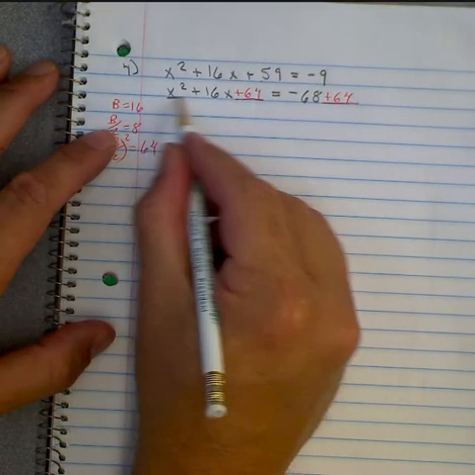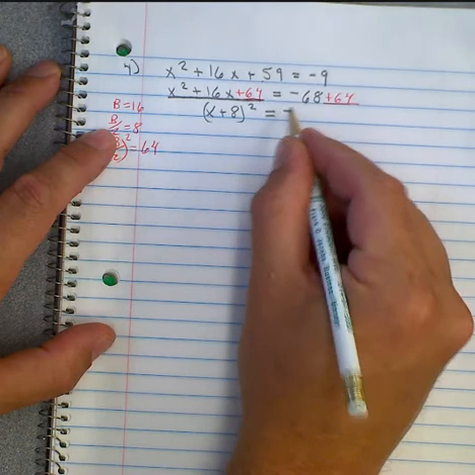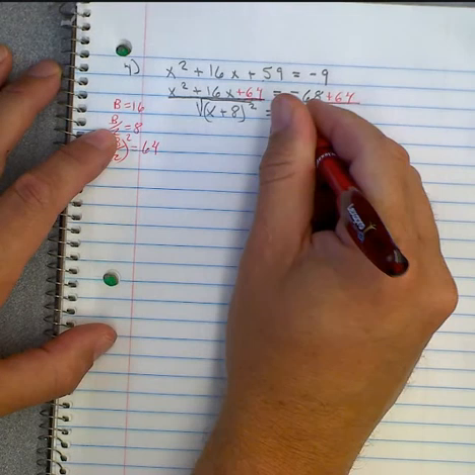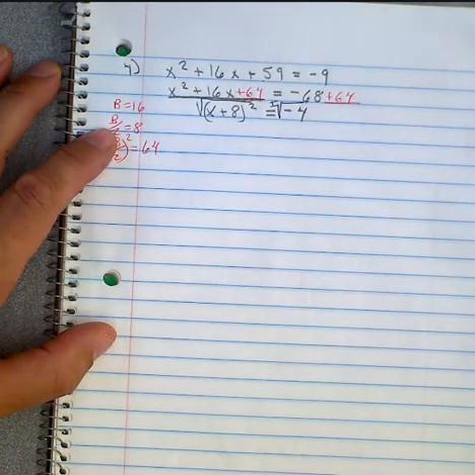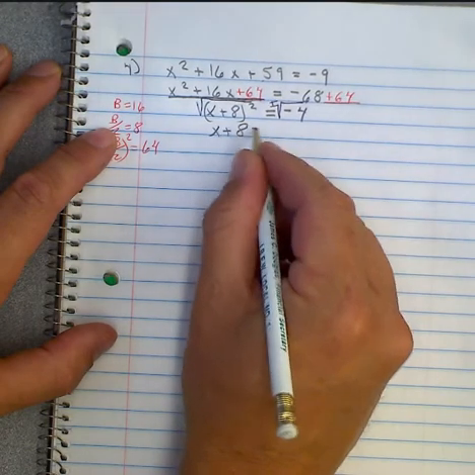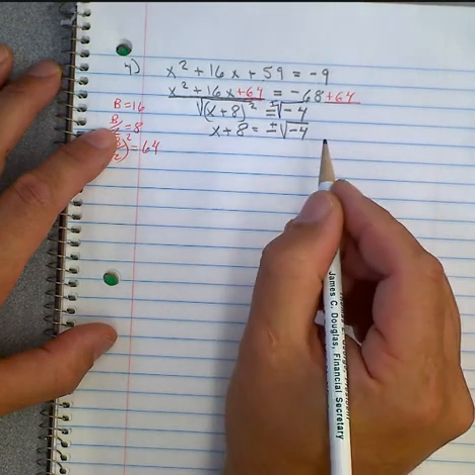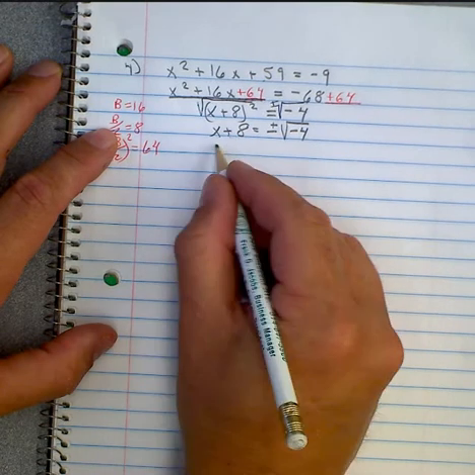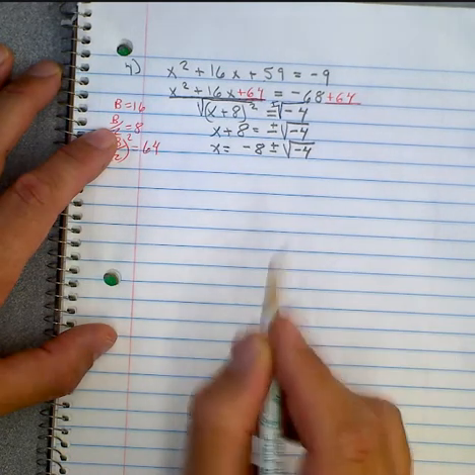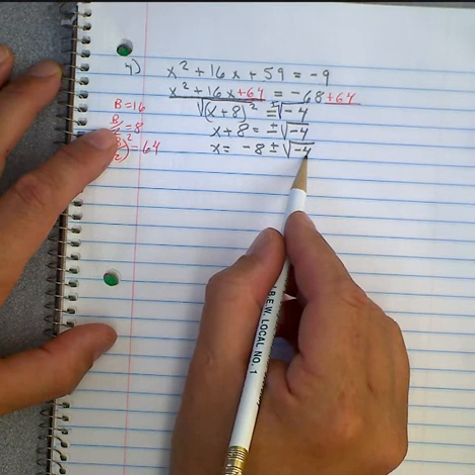This factors and becomes x plus 8 squared equals a negative 4. I can see that when I take the square root of both sides to solve this, the plus and the minus, I'm going to get an imaginary number there. So I get x plus 8 equals plus or minus the square root of negative 4. If I subtract 8 from both sides, I get x equals a negative 8 plus or minus the square root of negative 4. But I can still reduce this because I know what the square root of 4 is. It's 2, so it can come out.